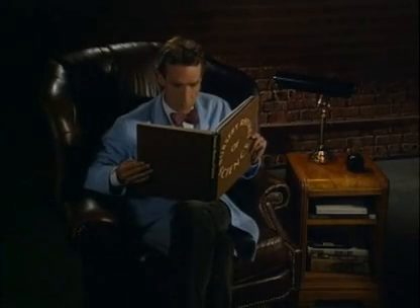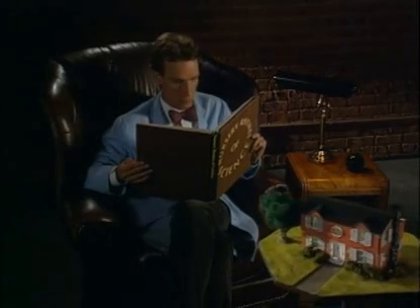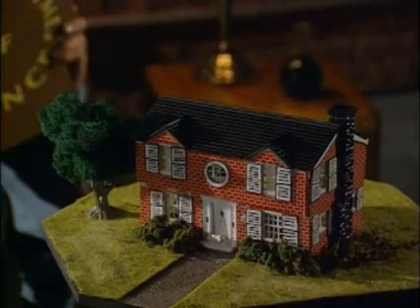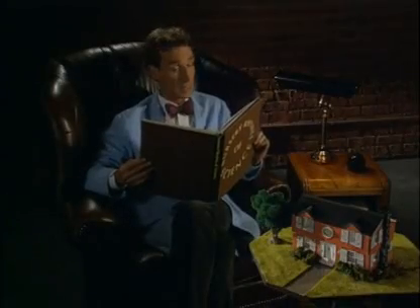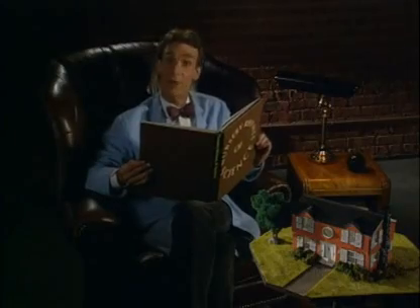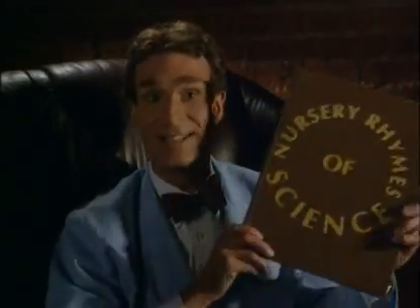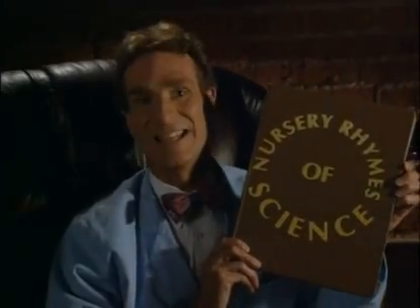The Big Bad Wolf went to the third little piggy's house, which was big and made of brick. The wolf took one look at that brick house and he thought to himself, this wolf's mama didn't raise no fool. The wolf didn't even try, and that brick house is still there to this day. Join me next time for another nursery rhyme of science.